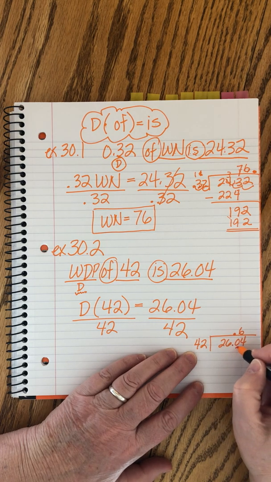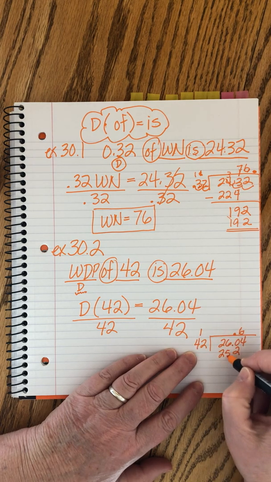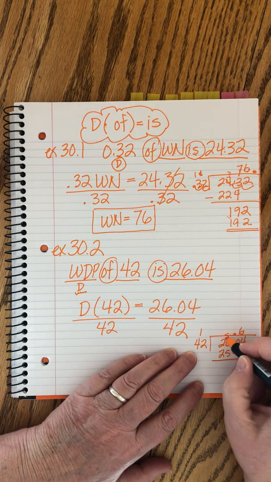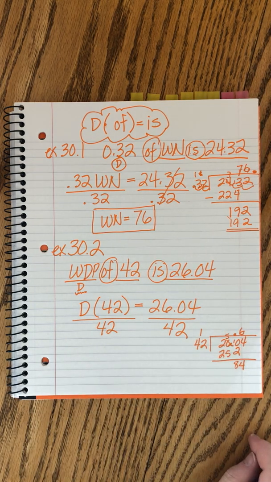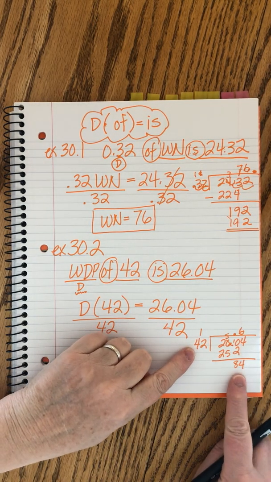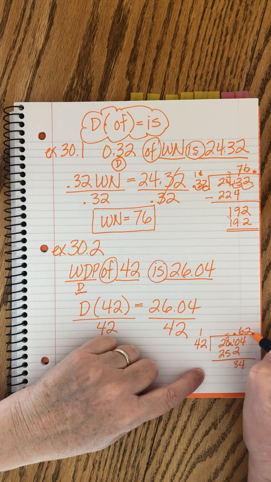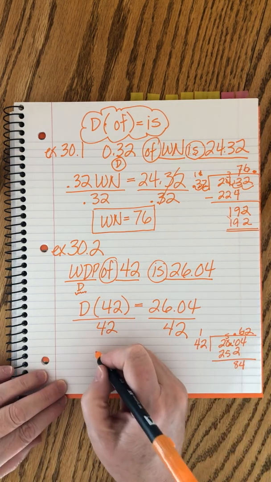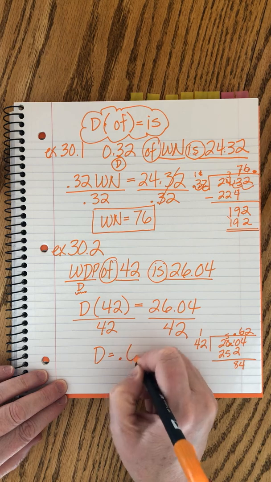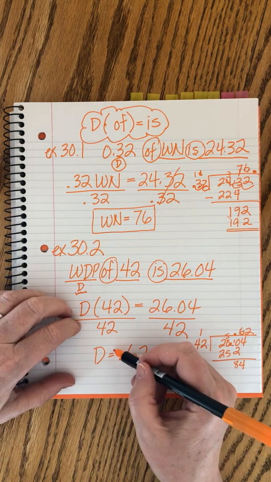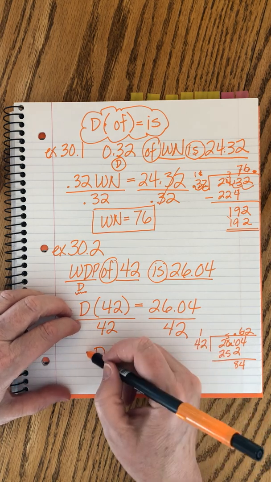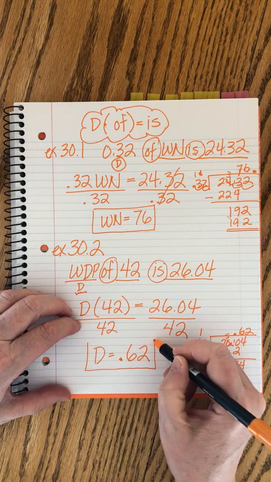6 times 2 is 12. Carry the 1. 24, 25, right? And that becomes 84 when I subtract. Oh, 42 into 84, that's twice. I don't even have to multiply it. I know that's true. So my decimal number equals 0.62. And that's the right answer. John often puts a 0 before his decimal. That's okay, you can do that, but you don't have to.